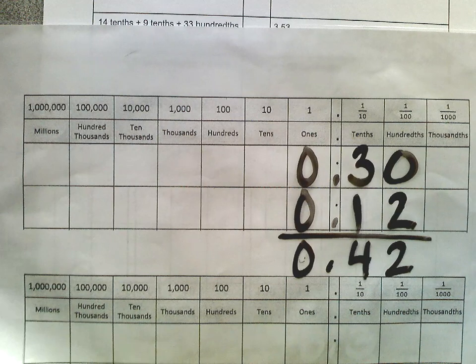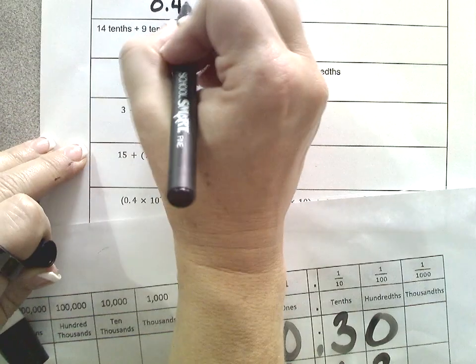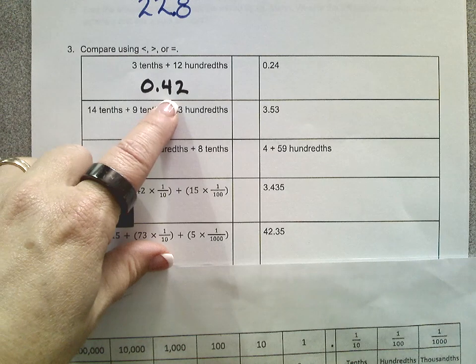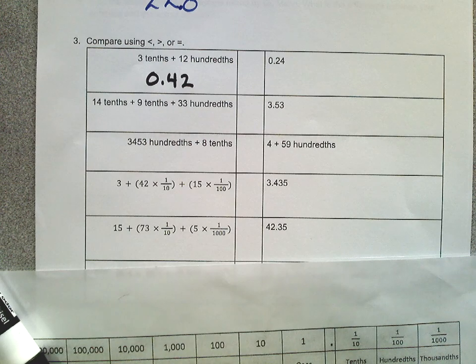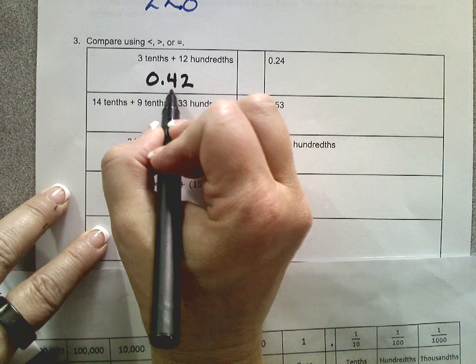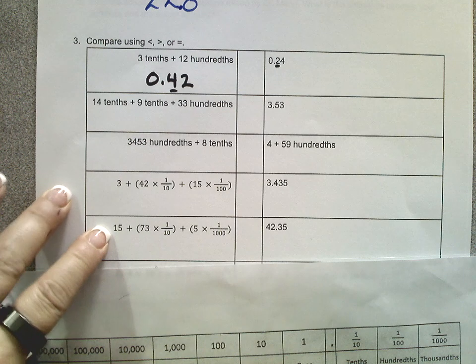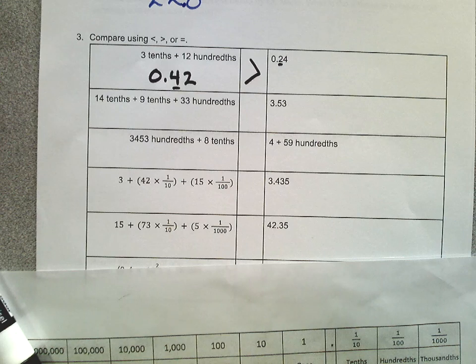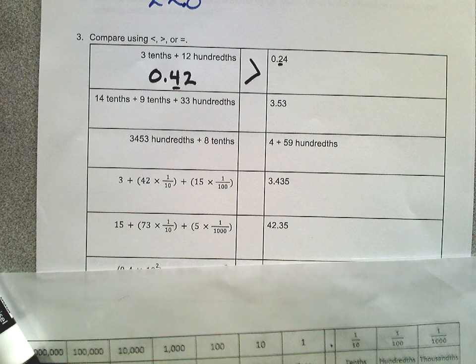0 and 42/100. So I'm going to write what this equals here. Now I can compare 0 and 42/100 to 0 and 24/100. Well, looking at the tenths place, comparing them, because they're already even Steven, 4 is greater than 2, so therefore it's greater than.